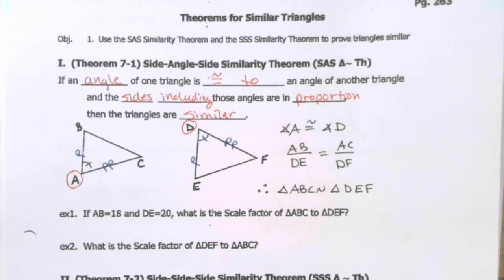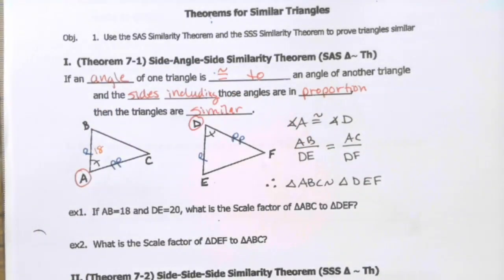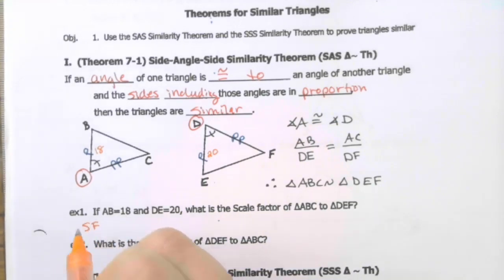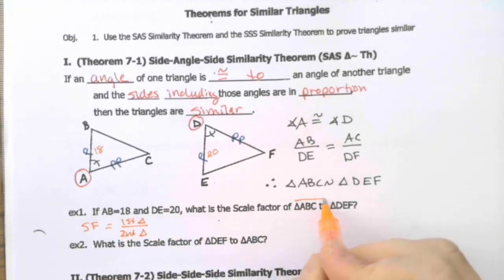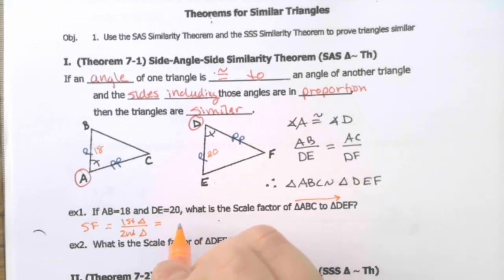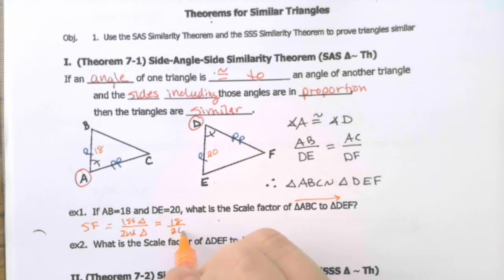Let's say AB equals 18, so let's say this one's 18, and DE equals 20, what is the scale factor of ABC to DEF? Now, when you do scale factor, if they don't show you original and new, you go in the order they're given. So first triangle given over second triangle. In other words, it goes this way. So on the first triangle given, AB was 18. The second triangle given, DE was 20.